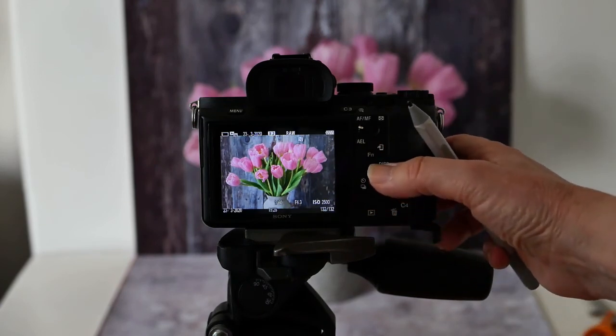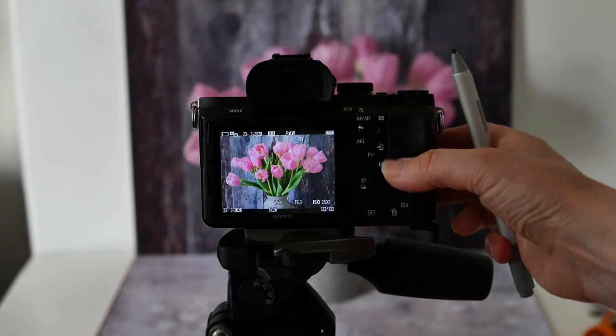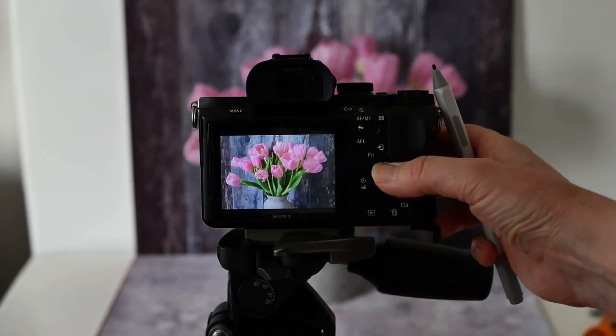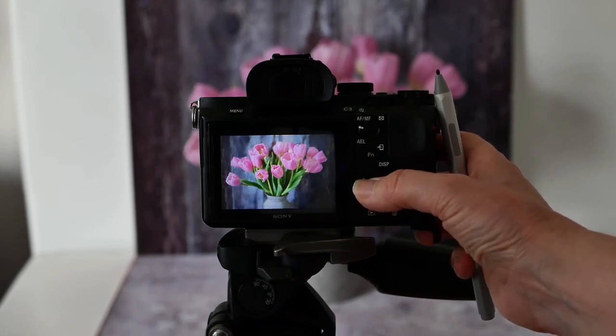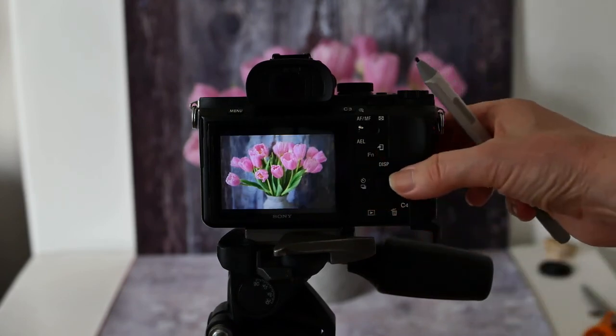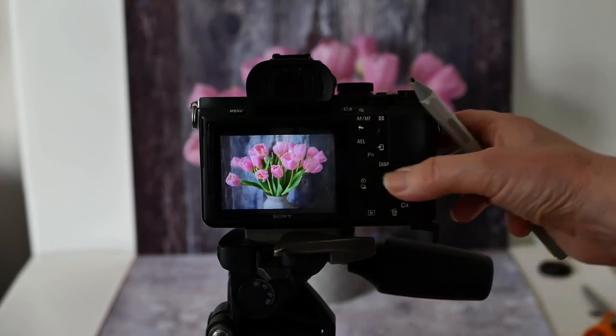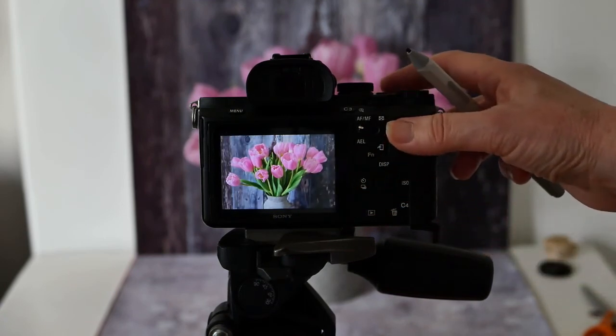So there's my shot at f6.3. Just remove that information, oops. And there's my shot at f1.8. Look at the difference in that. Look at the background. So there's a vast difference, isn't there?